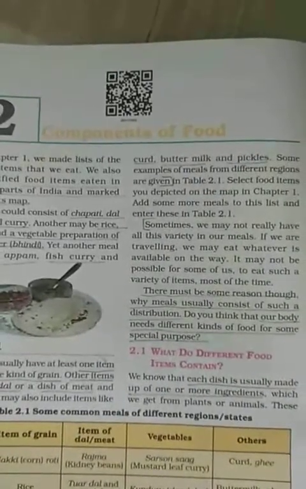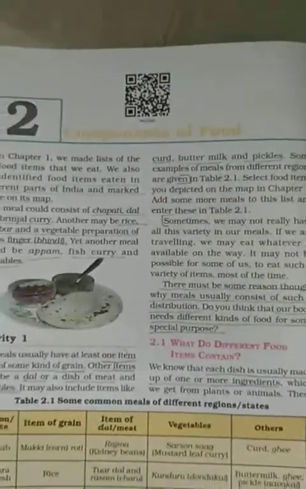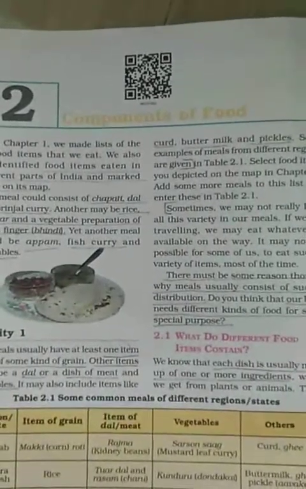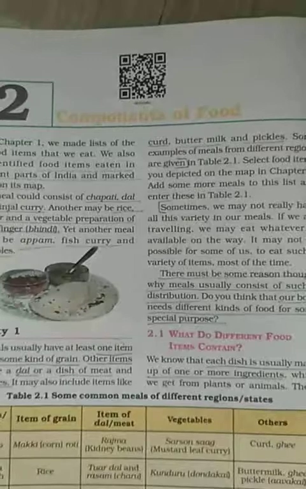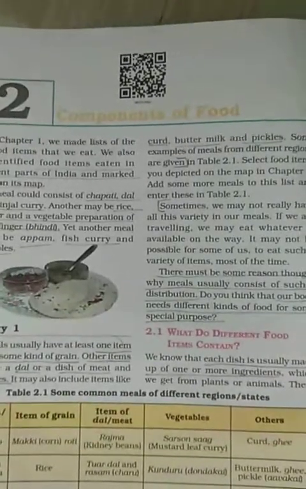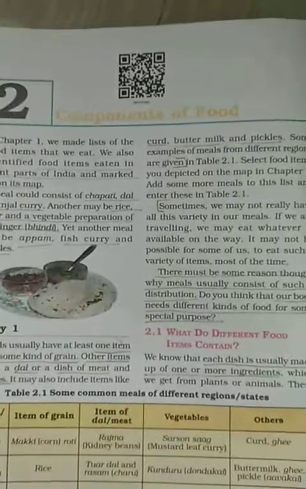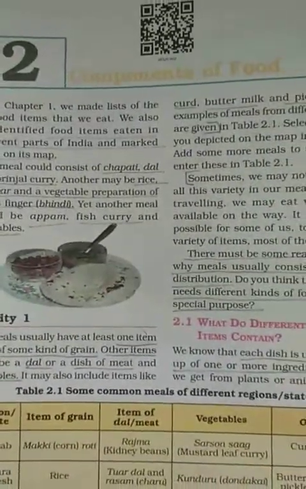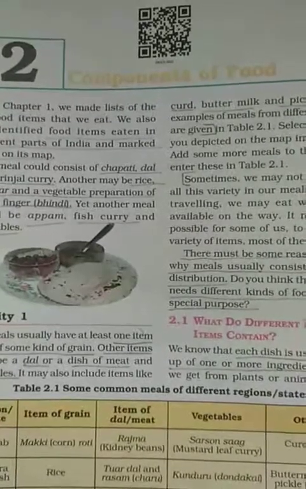Where does it come from? Now we are moving to the second lesson, that is components of food. Components of food means what? What are the nutrients, or what is present in the food which we are eating? We'll see the introduction of the second lesson.